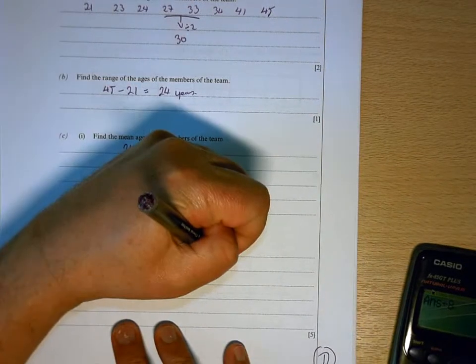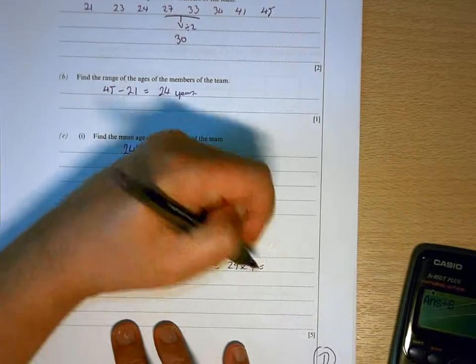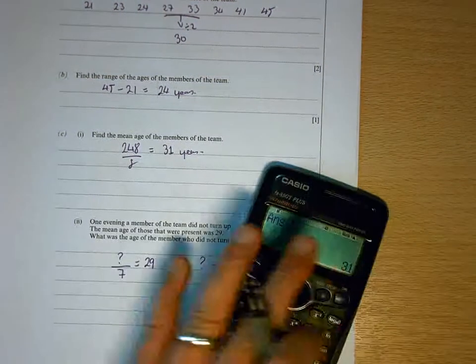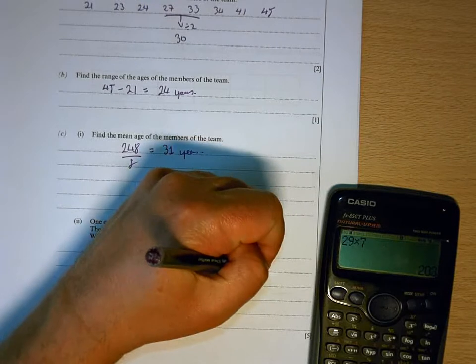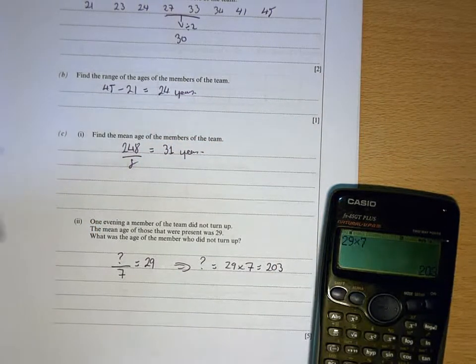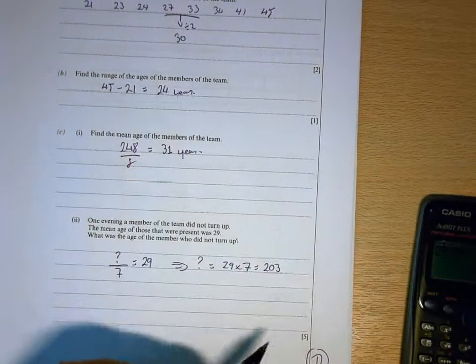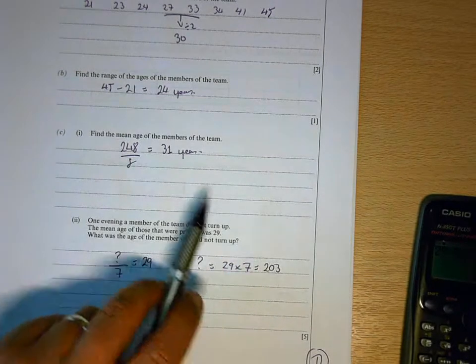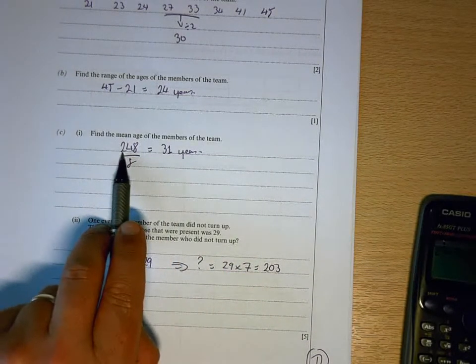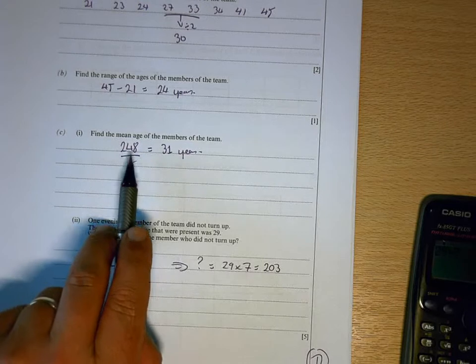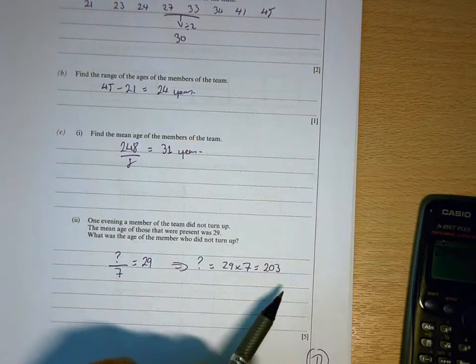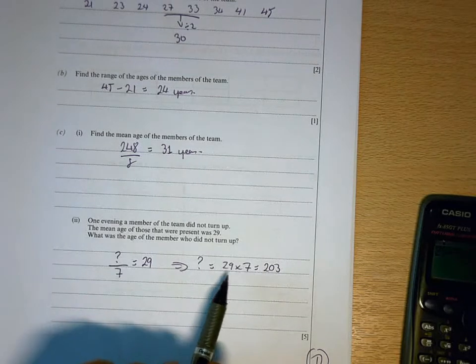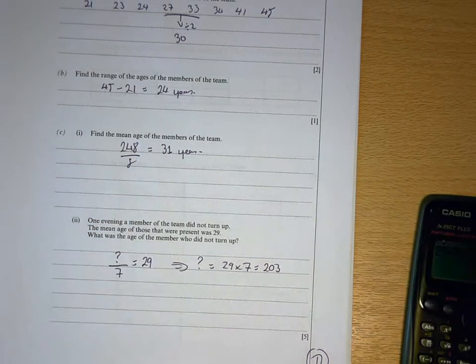So we do 29 times 7, which is 203. So the total age that night was 203 years. When everybody was there, the total age was 248 years. So the person that was missing is going to be the difference between the total age on the night when there were 7 people there and the total age on the night when there were 8 people there.